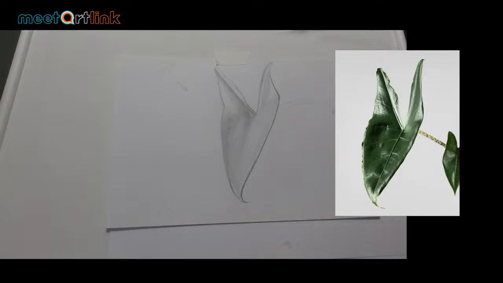And when we do that, we have a lot of information already about the shape of it, about its volume. When you're drawing things like this, you realize that very small details can already give so much life to a drawing.